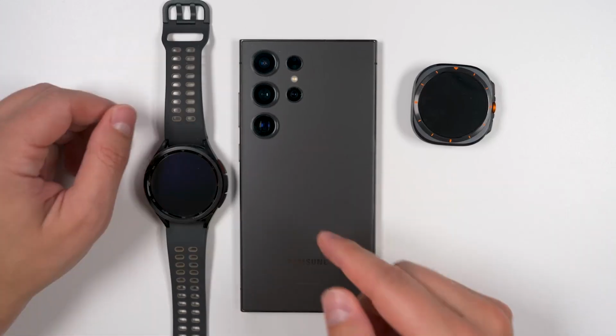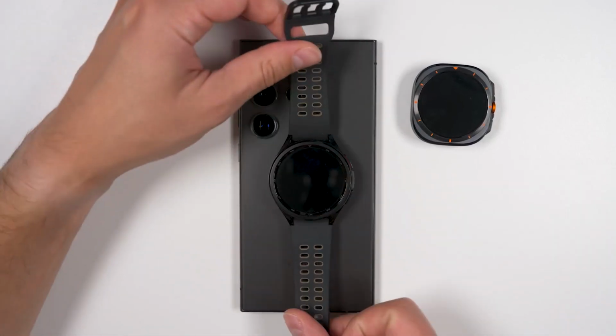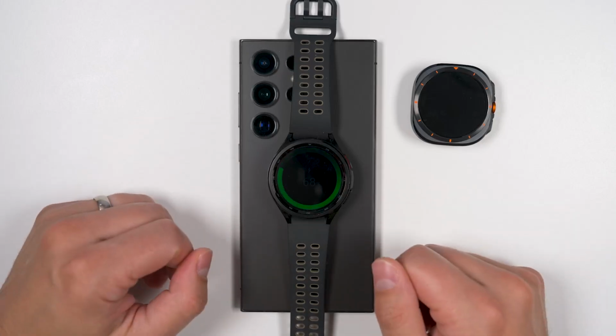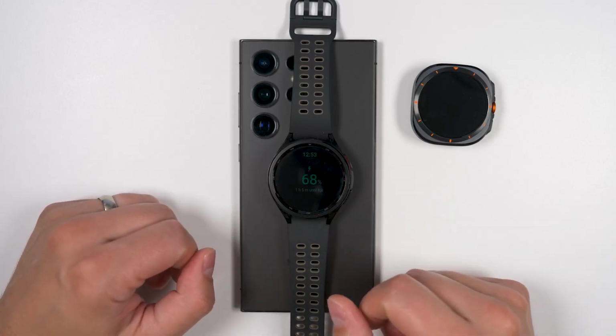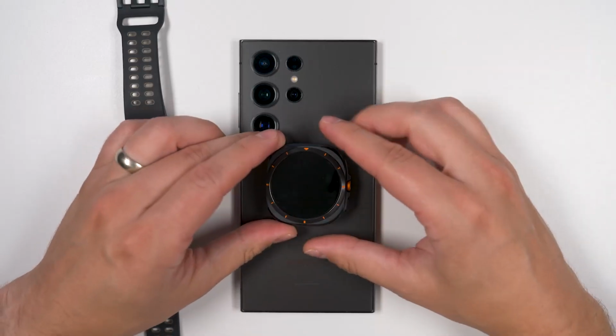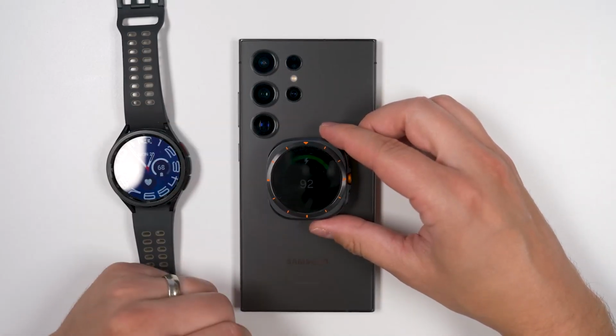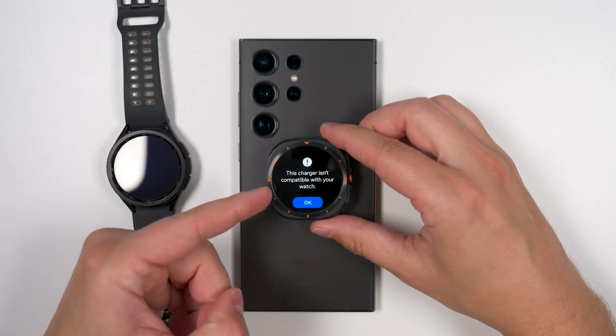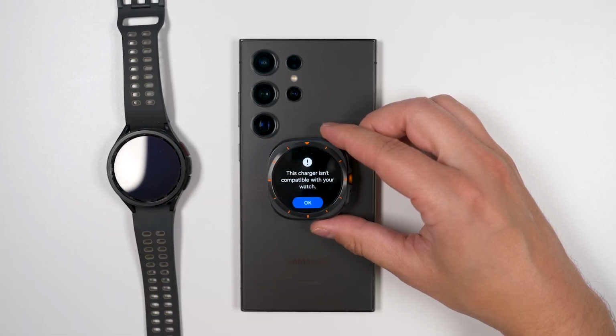For a long time, Samsung's phones have supported something called wireless power share, which has allowed their Galaxy watches to charge on the back of their phones. But this year, Samsung changed that with the Galaxy Watch Ultra, and that no longer works. Even if I take the watch bands off and hold it right in the perfect spot, I still get this message that says the charger isn't compatible with your watch.